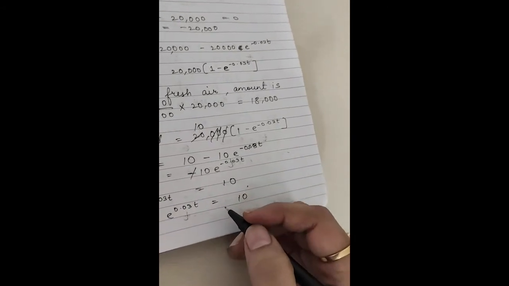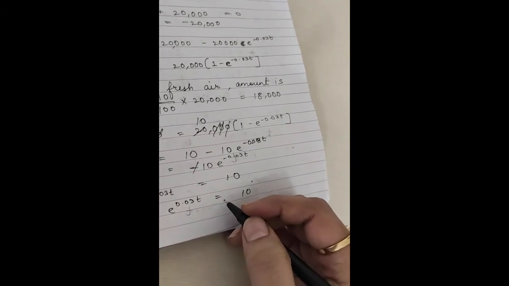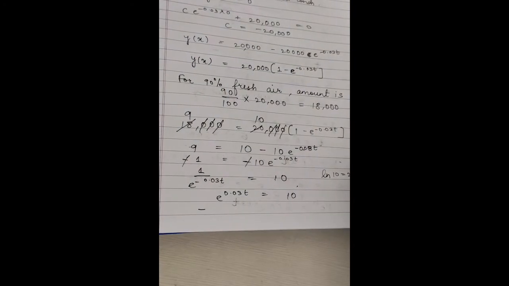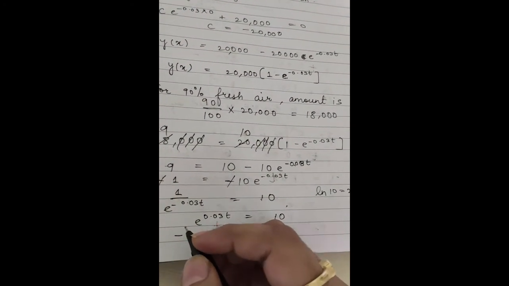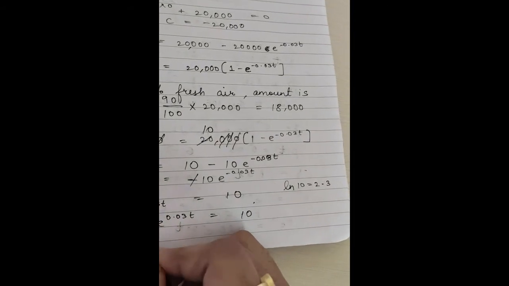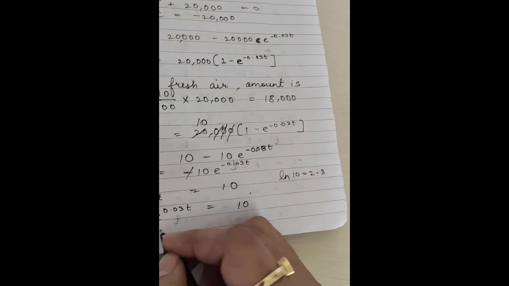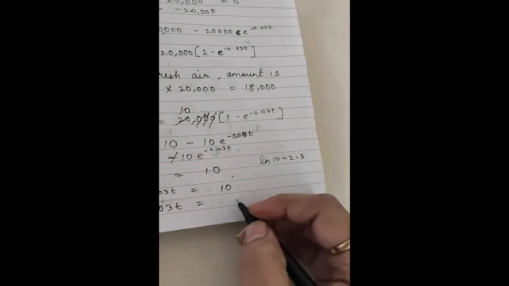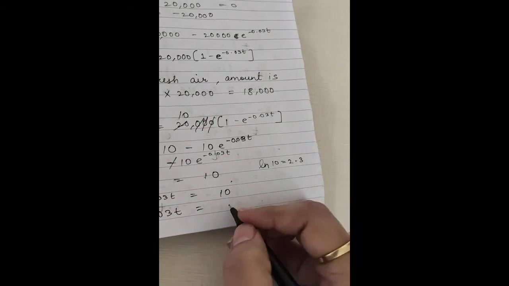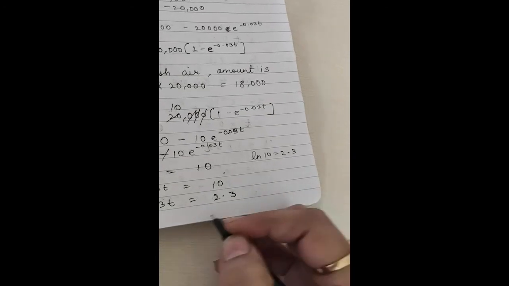So we'll take natural log on both sides. On taking natural log on both sides, the e will go away and we only have 0.03 t, and the value of natural log of 10 is approximately 2.3.